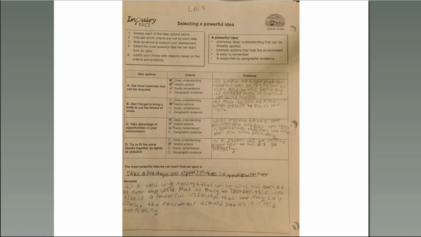And here's an example right from the classroom. This is from grade 7, and students have, in this case, watched a film about how the Inuit respond to their changing natural landscape. You see how you have the criteria. The student checks which idea is the most powerful, using the criteria for a powerful idea in the top right-hand corner.